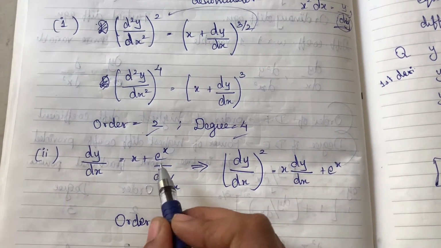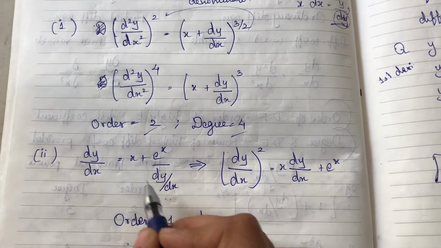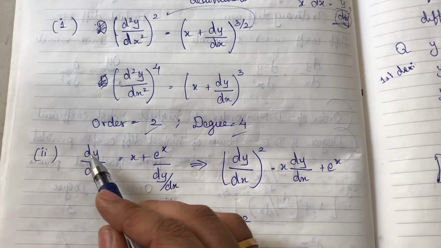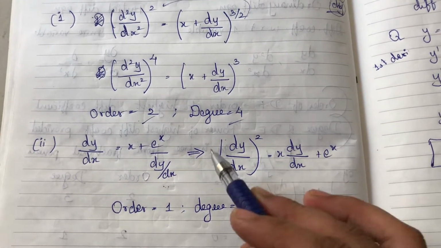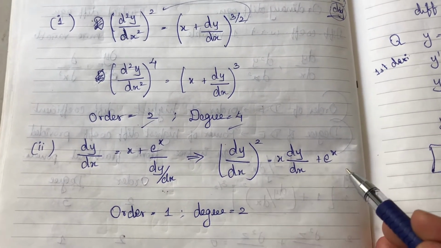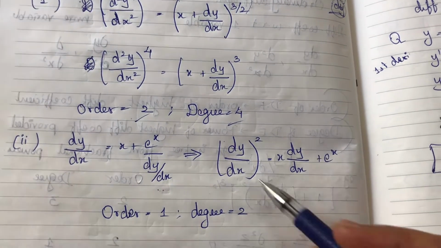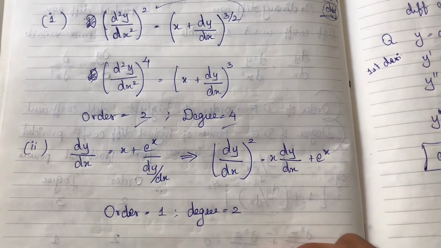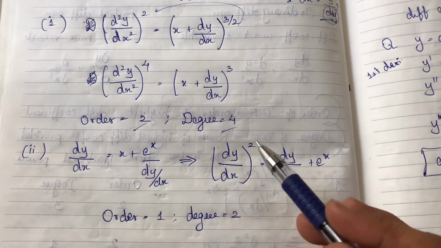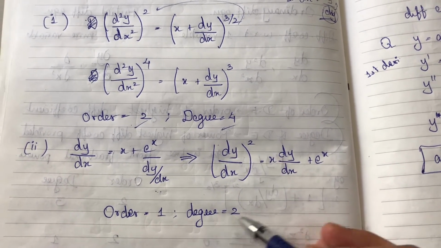If I multiply this term here, it will get cancelled. Here it means dy by dx. Here it means dy by dx the whole square. Okay. So this is what I have written here. After that you can find the order and degree. What is the highest order here? First derivative, okay, 1. What is the power of the highest order? It is 2. So the degree is 2.